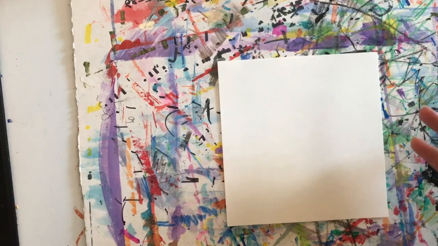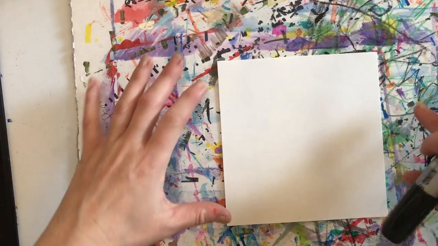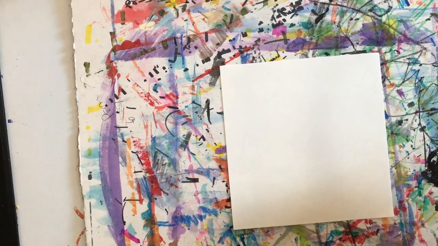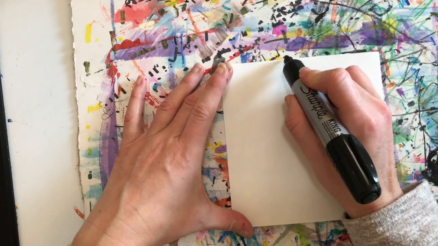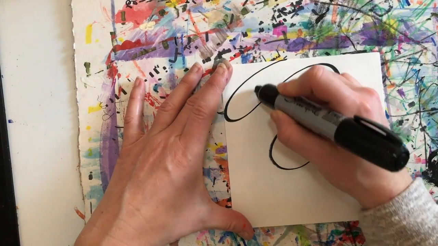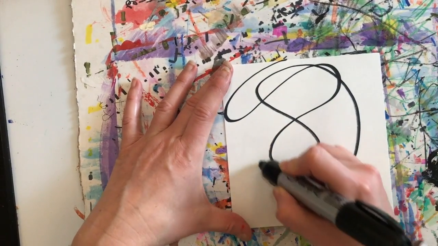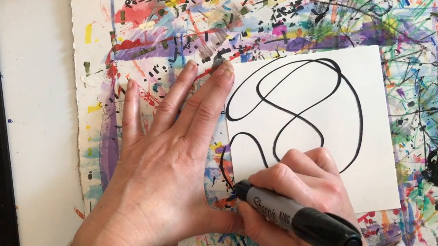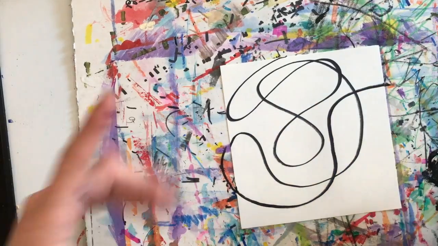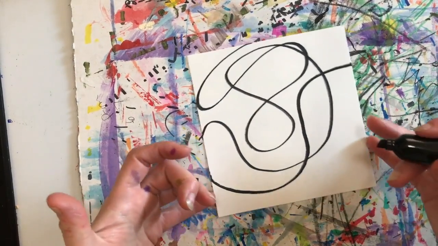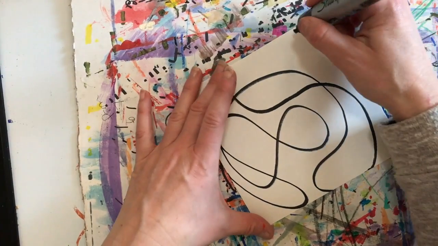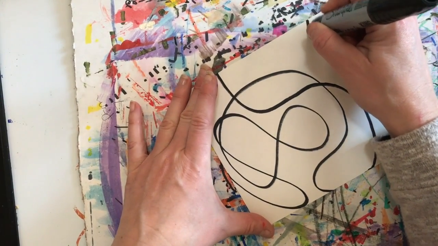Now you can use pencil first or crayons, markers, whatever you want to do to draw your lines. So I'm just going to start somewhere, and I'm just going to create lines. I'm going to go slowly and zigzaggy, and I'm just going to travel around with my marker on my paper, making sure to overlap some spaces. Now, I made some curved lines. Next, I'm going to make some straight lines, and you can decide where you want to put them on your paper.